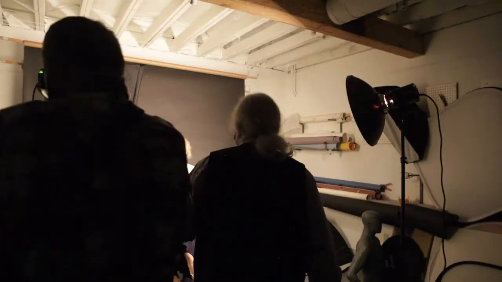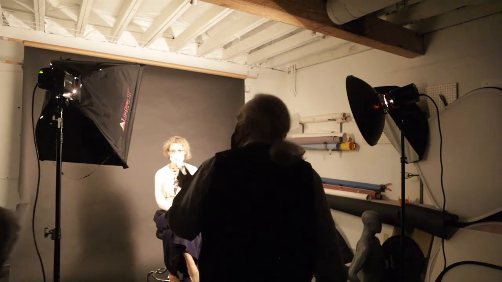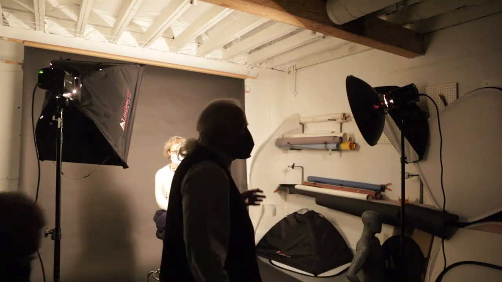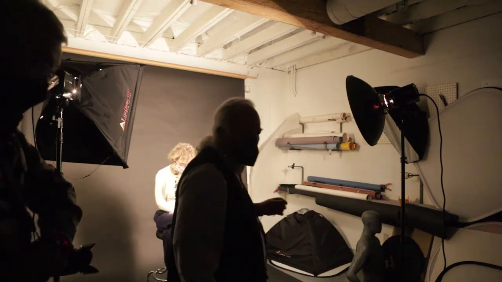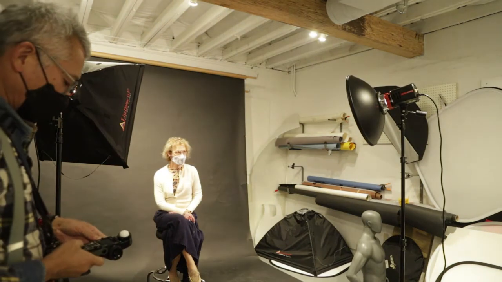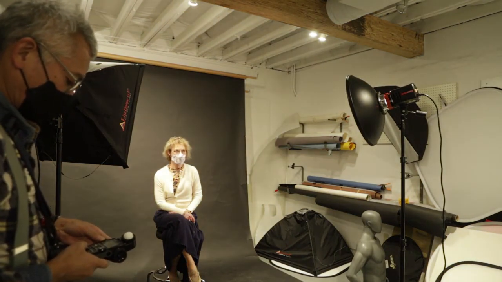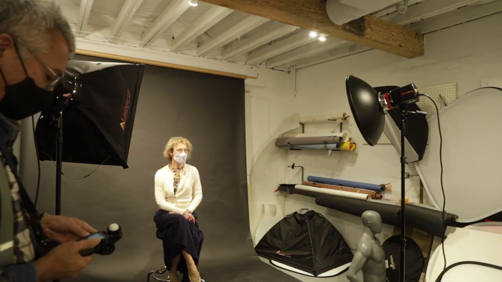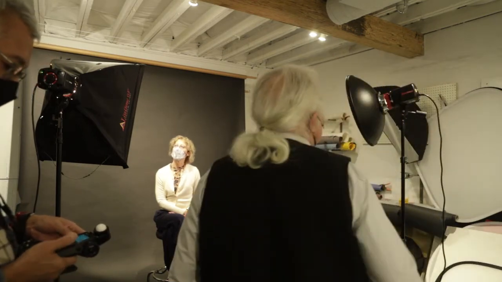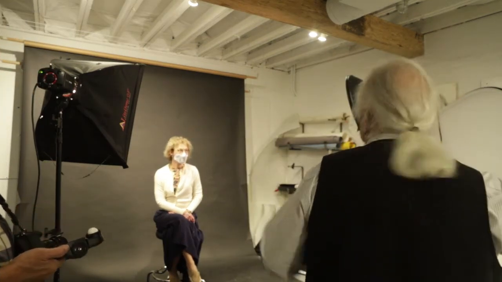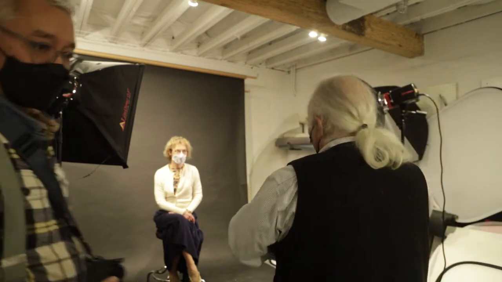Okay, why don't we turn on the room lights now and we can put the pocket wizards on. And what I want to do, once we get the pocket wizard in there, is raise that light up higher. I want it to be coming down more on you.